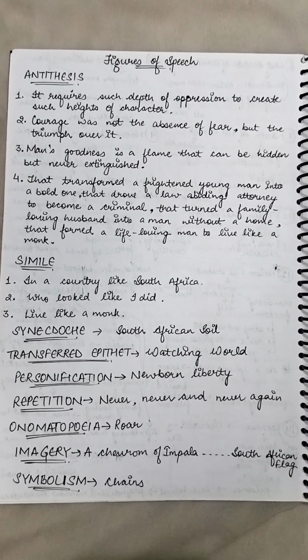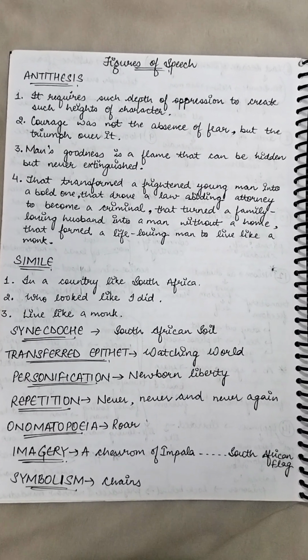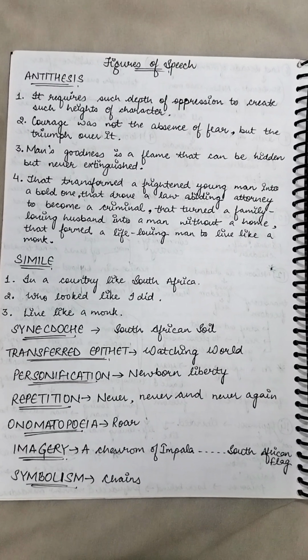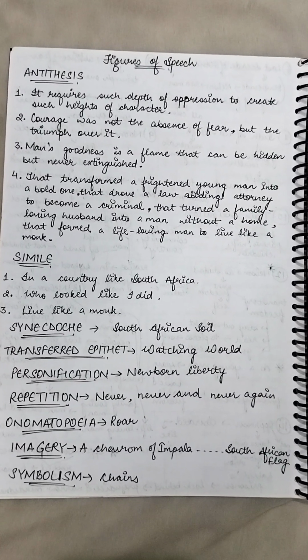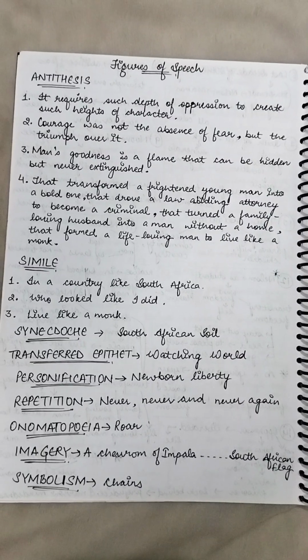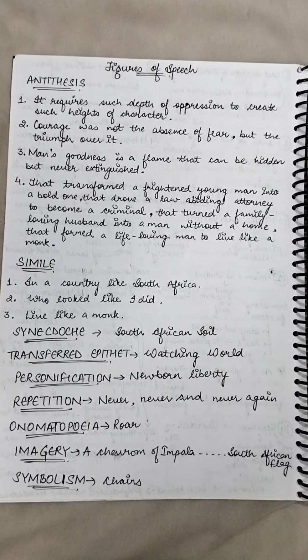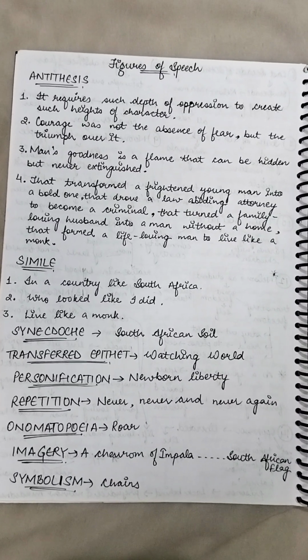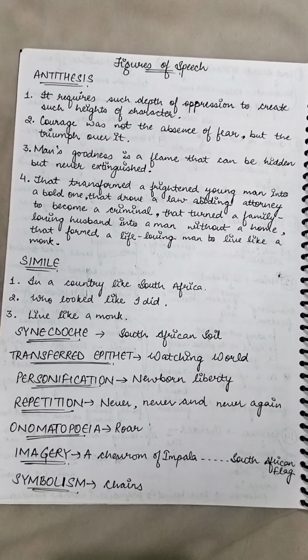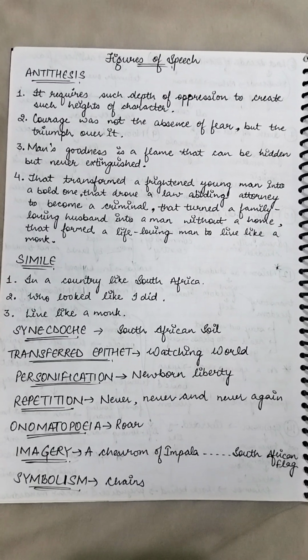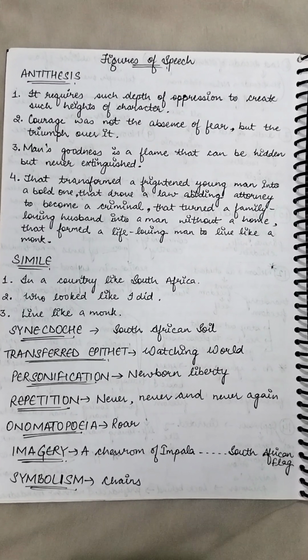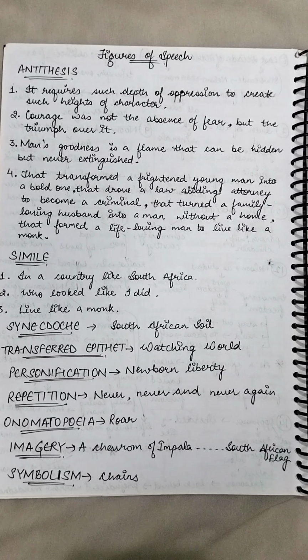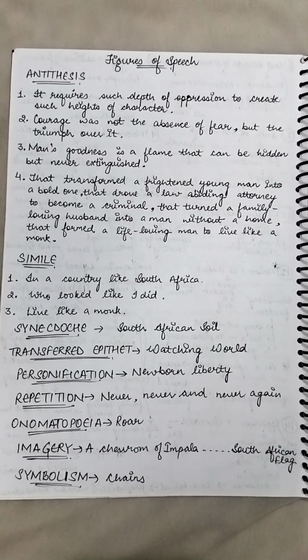Next is transferred epithet. Now transferred epithet is a modifier which qualifies a noun other than the person or thing it is actually describing. Basically it modifies something else which we are not talking about, which is not the main character, but yet it is talking about that secondary thing, and it is also modifying that thing.